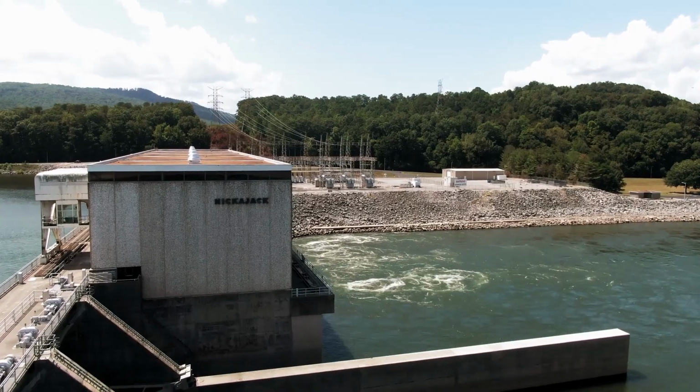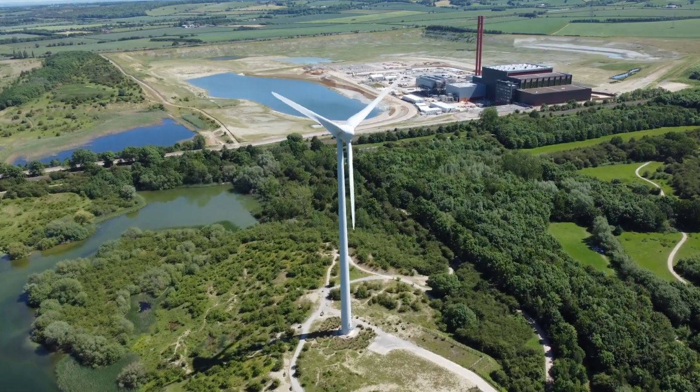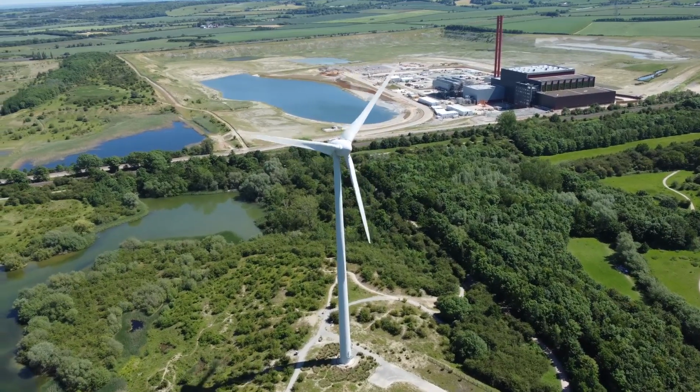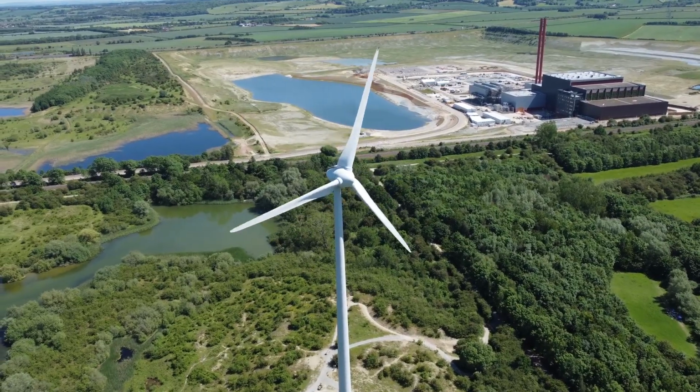However, there are also challenges associated with renewable energy, such as intermittency, high initial costs of infrastructure, and the need for efficient energy storage solutions to ensure a continuous and reliable energy supply.